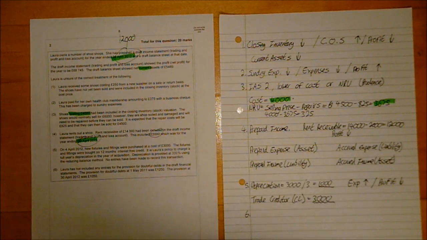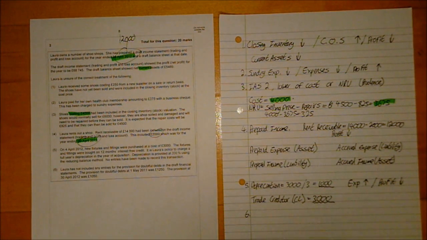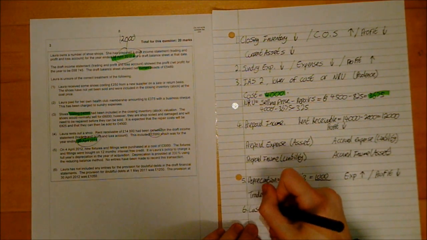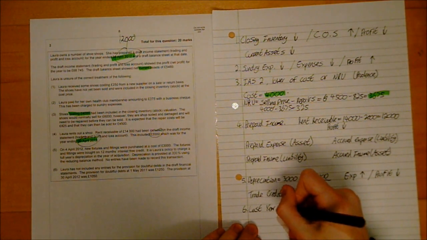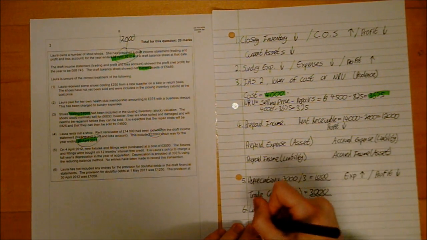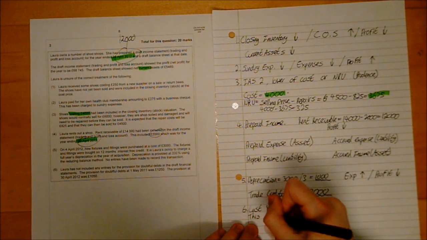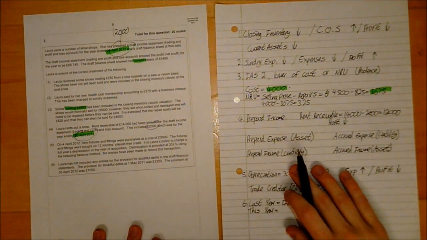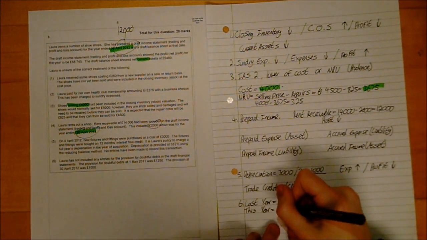Point 6, the final one. Law has not included any entries for the provision of doubtful debts in the draft financial statements. The provision for doubtful debts at the 1st of May was 1,250, and then a year later it was 1,050. Okay, well, last year it was 1,250. However, this year, when I say this year, I mean the 30th of April 2012, it was 1,050.